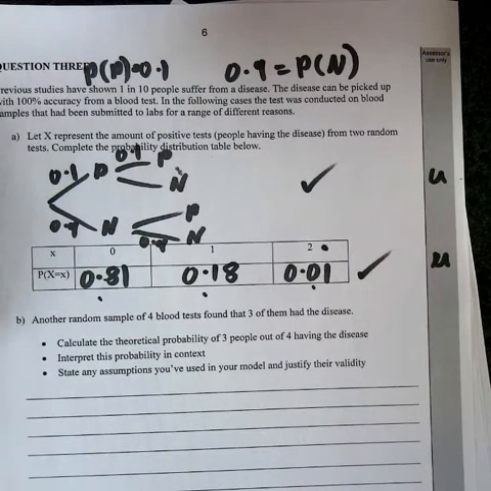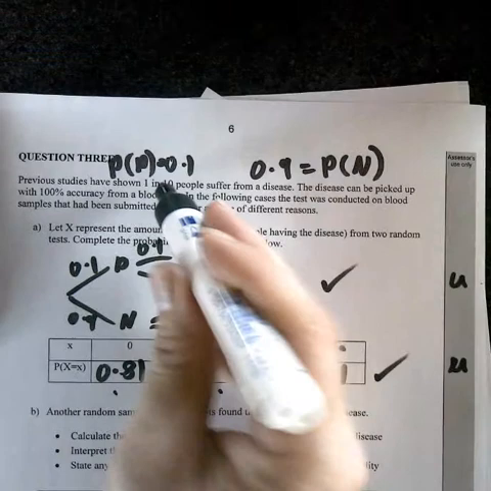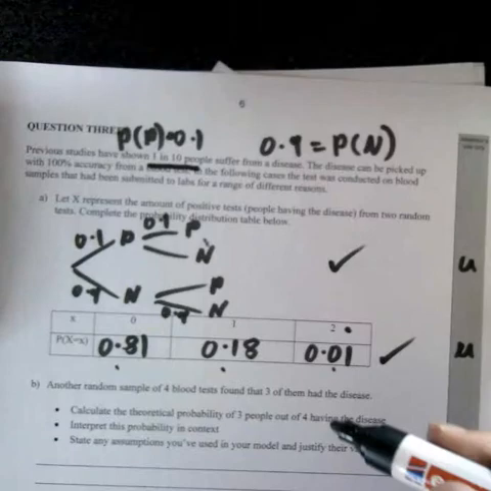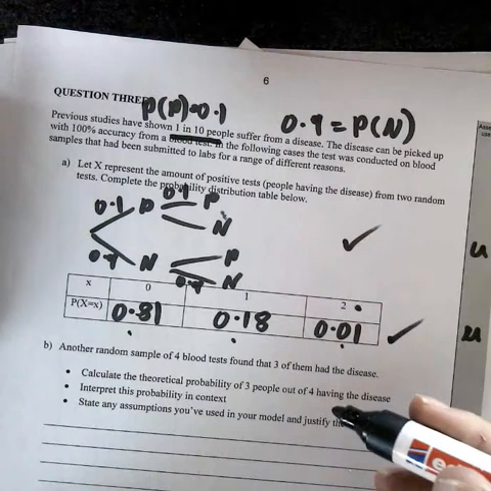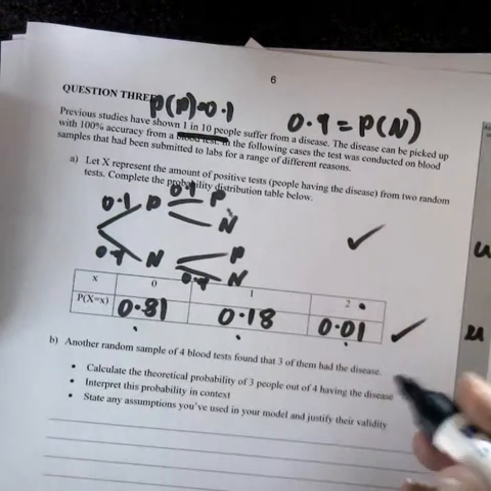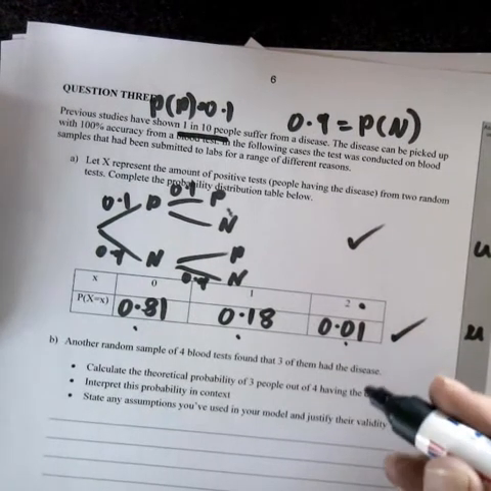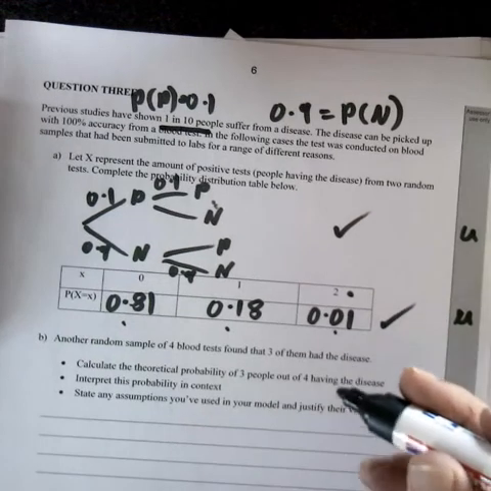Okay, question B. Another random sample of 4 blood tests, so 4 blood tests, not 2 this time, found that 3 of them had the disease. We're not saying that the odds of 1 in 10 have changed, we're just saying that someone observed 4 tests come in, and 3 of them turned out to be positive. So that seems pretty unlikely. We're going to figure out how unlikely that is.